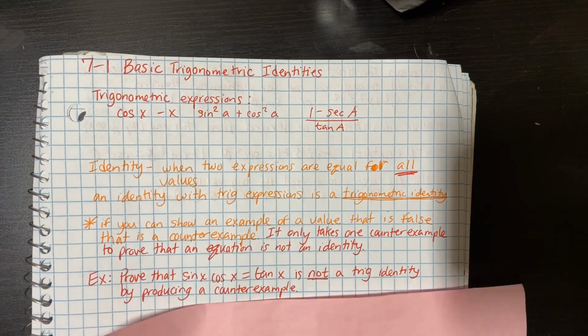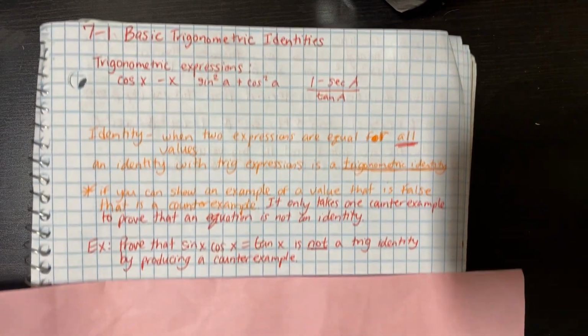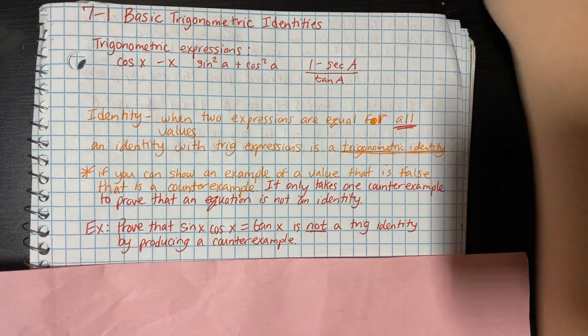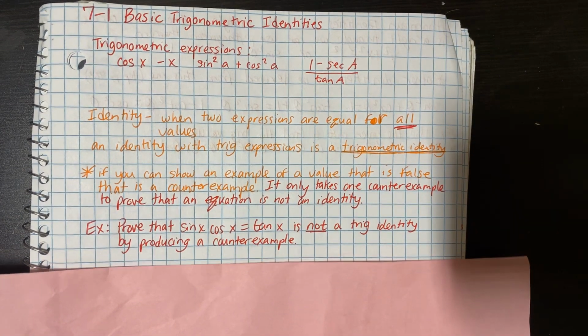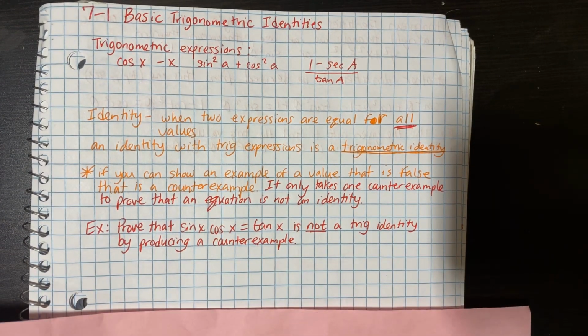Okay, so here's our first problem. It says, prove that sine of x cosine of x equals tangent of x is not a trig identity by producing a counterexample.